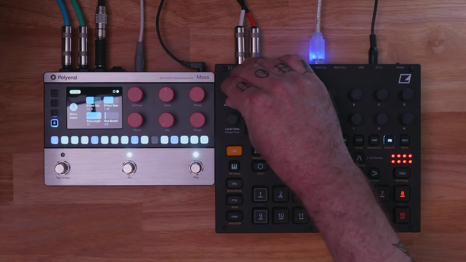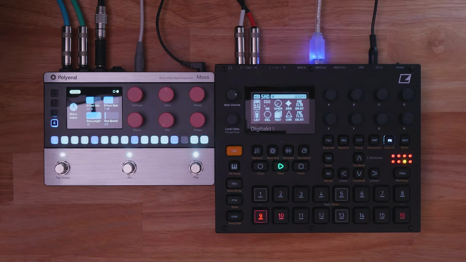So with an 8-bar sequence, you can really start to imply musical phrases, which is really interesting. And that's exactly what happens with this. So assuming we have this in our head, I'll bring in the wet mix.